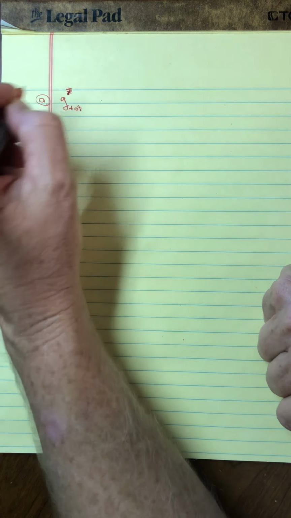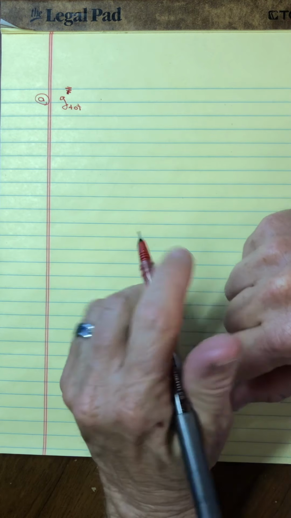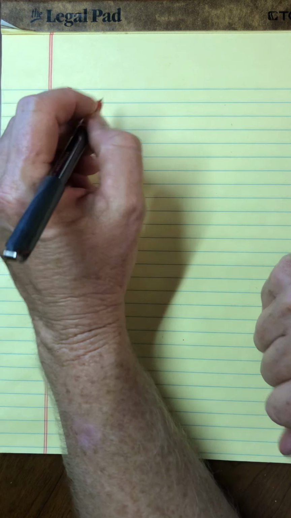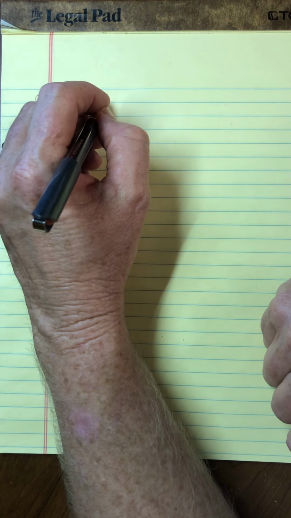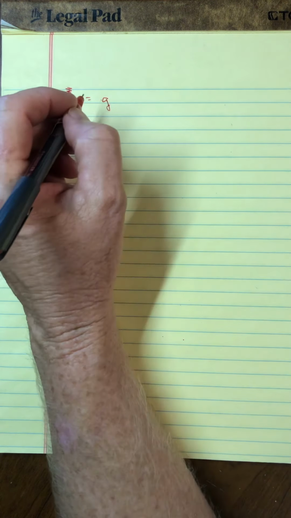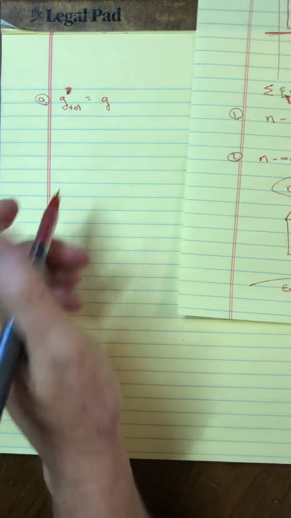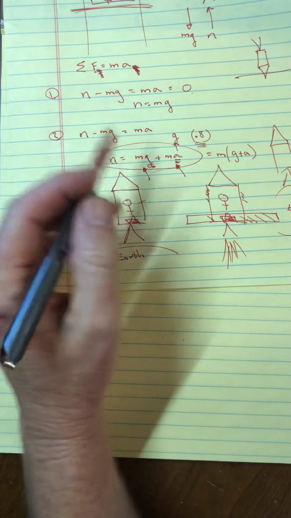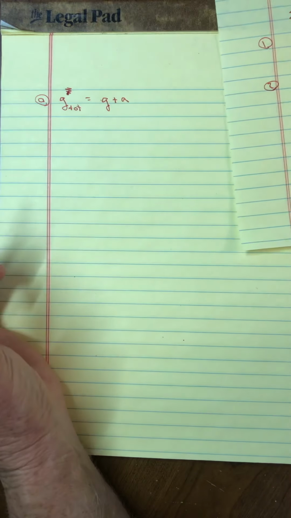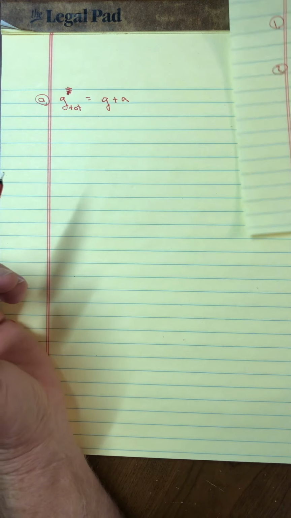I won't use a prime; it looks like a derivative. G total would be adding the two vectors together. Going upward, it would be g plus a. If you're going upward, those are both positive, and vectors are easy when they're in the same direction. You just add them.